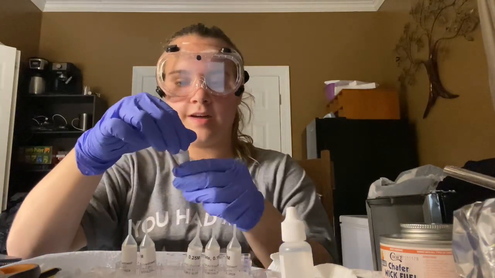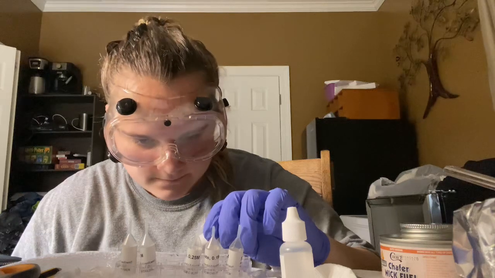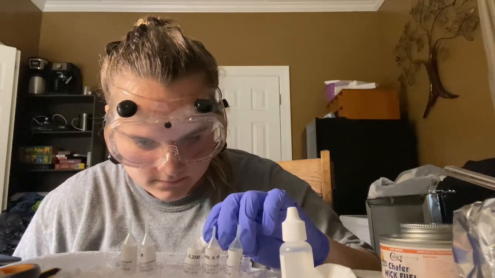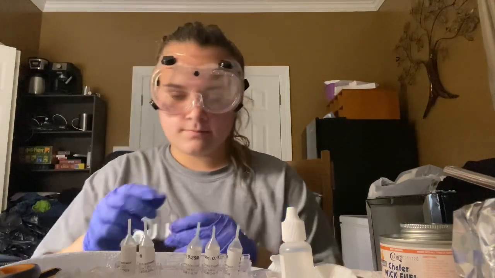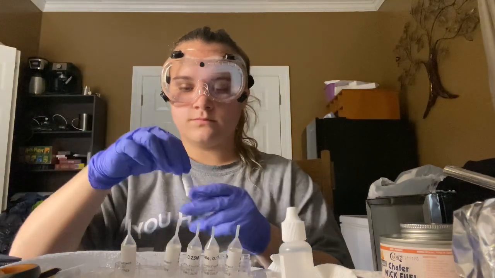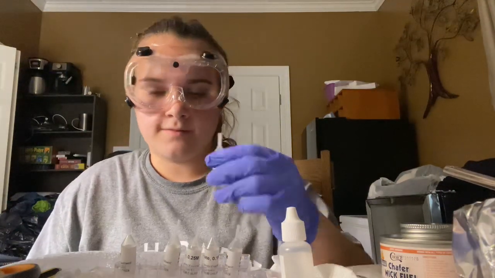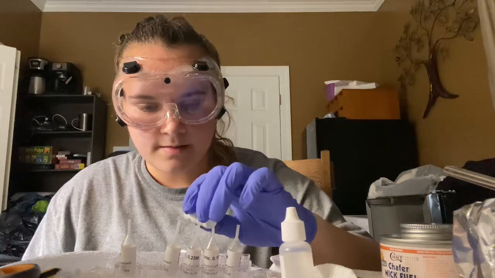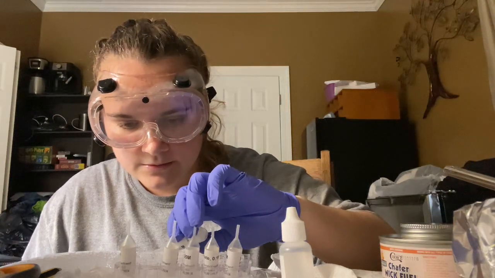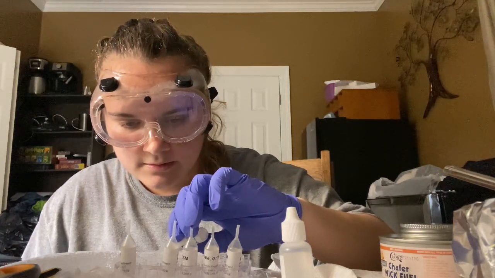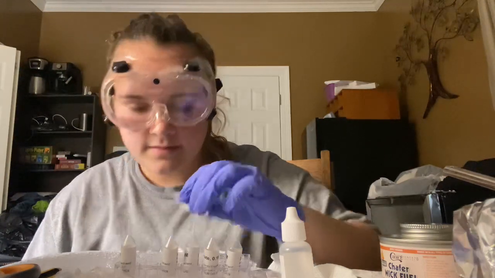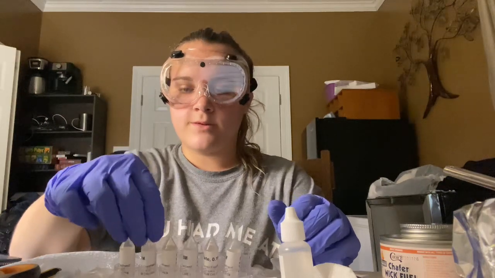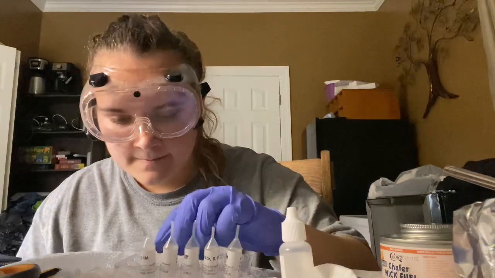And well 4, iodide. And sulfate in well 5. And finally sulfide in well 8, 8 drops.